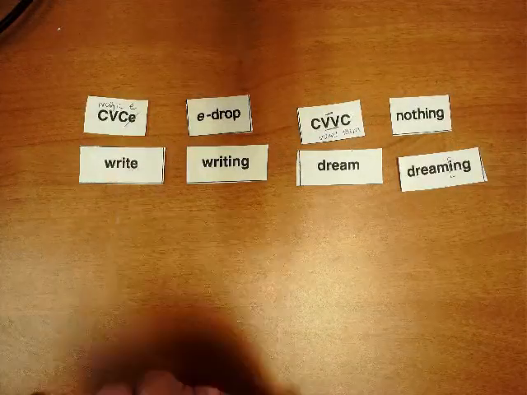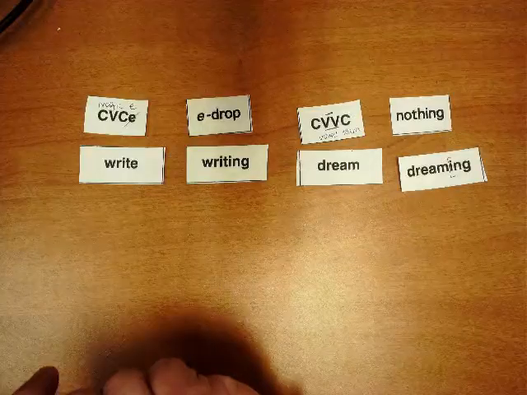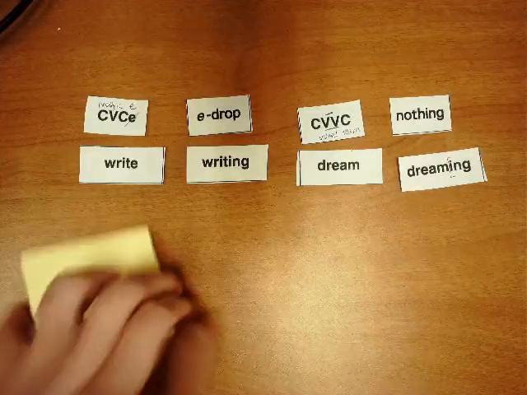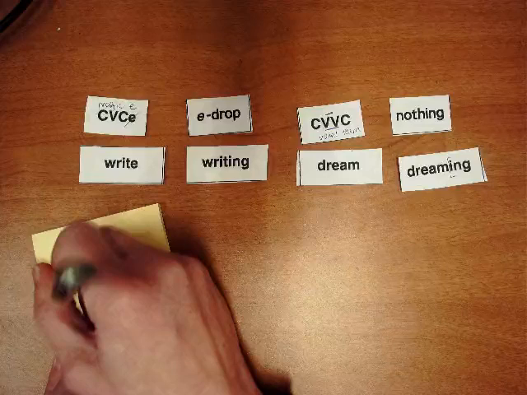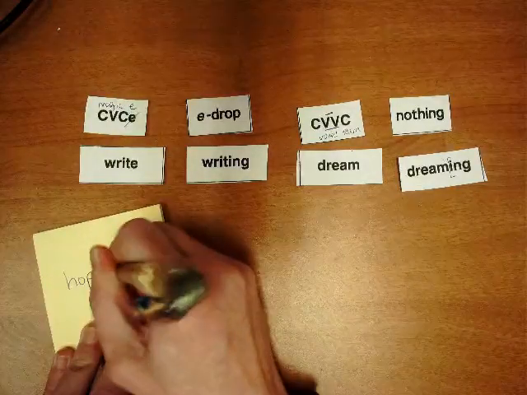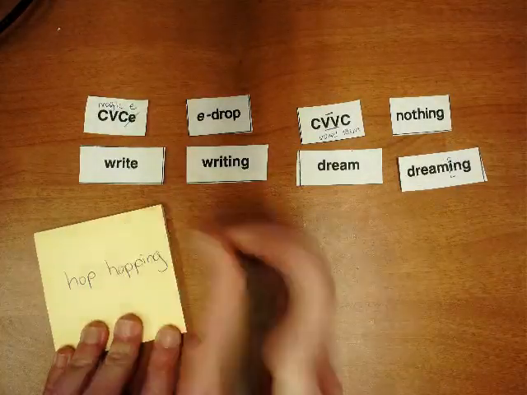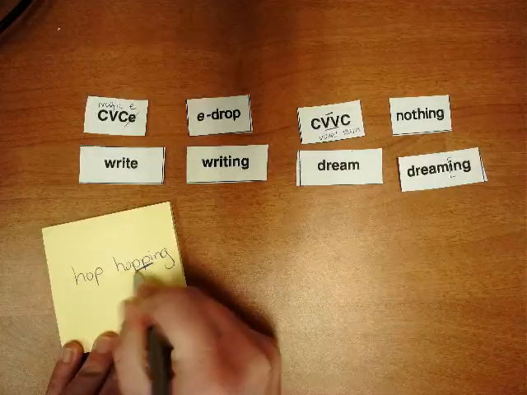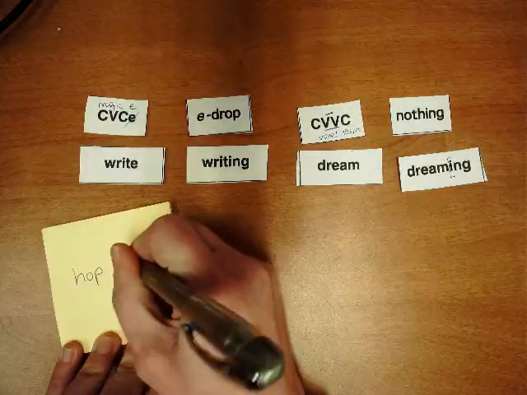So in those other words, like hop to hopping, you might take a look at that right here. Hop to hopping. We have to double that P to keep that vowel sound short.